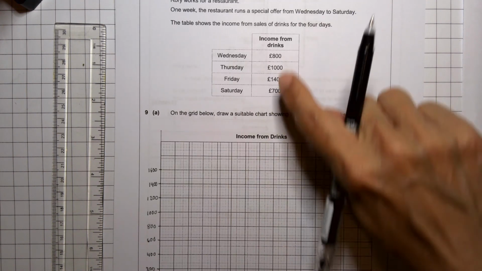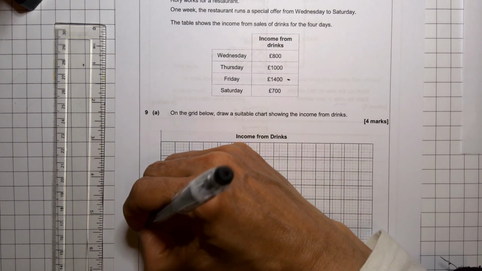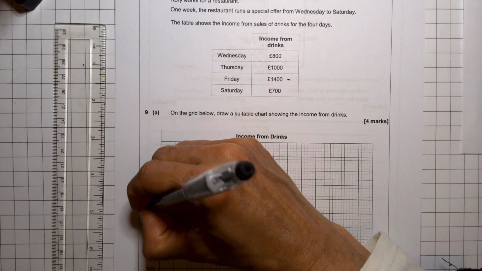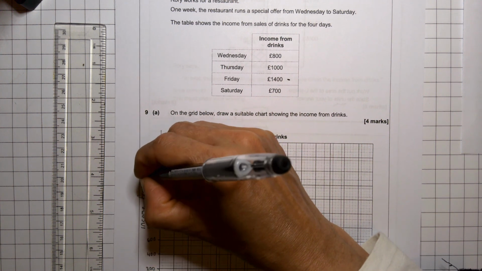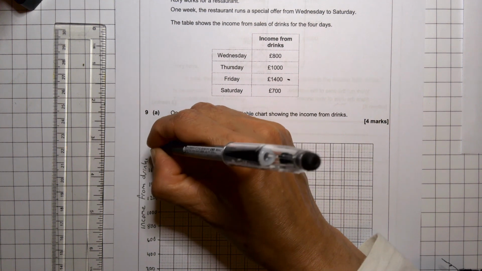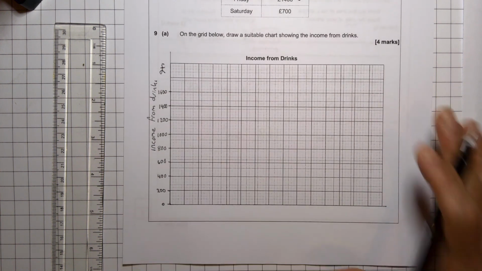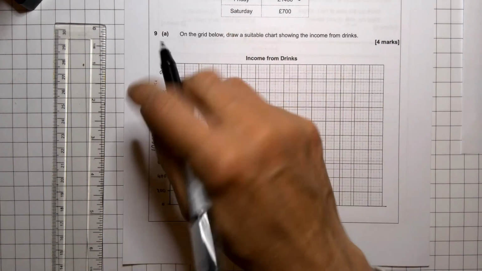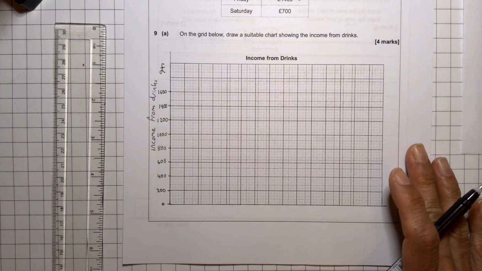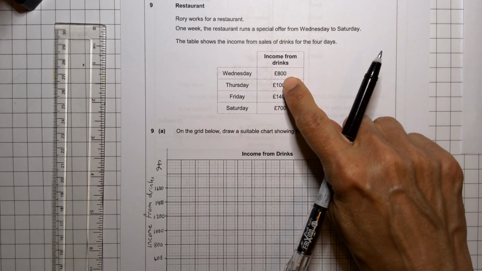Those numbers were the income from drinks, and it's in pounds. Okay, so this is the income from drinks and it's in pounds. Okay, so I label it there so that anybody that sees this can see that it's in pounds and that it's income from drinks. So now we can decide, and the first one we're going to do is Wednesday, 800.